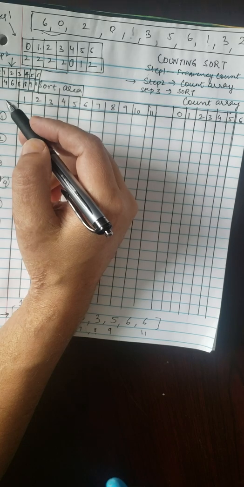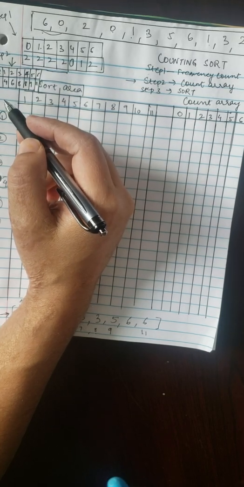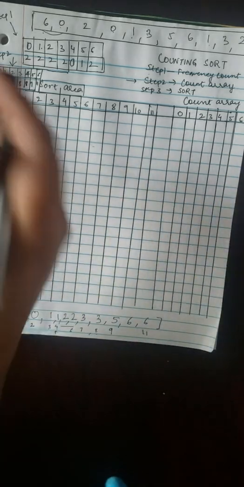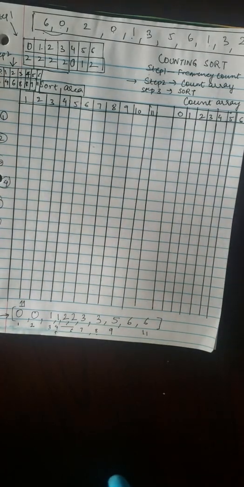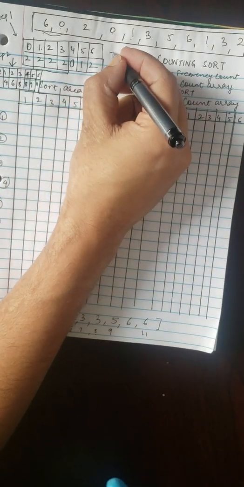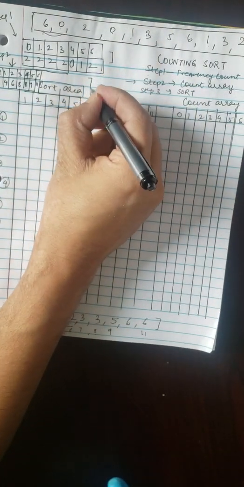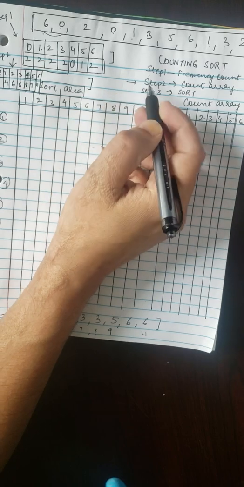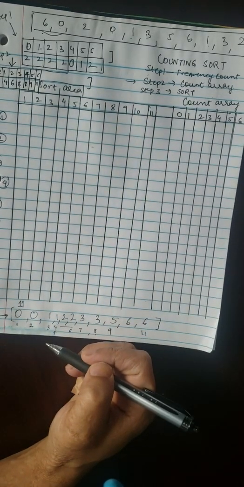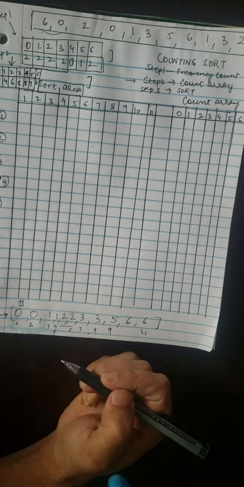Now, if you have done this kind of work already, then the next part is just to put the numbers at the right place. So we will use these 2 arrays, the frequency count and the count array, to see how we can achieve the solution at the end.